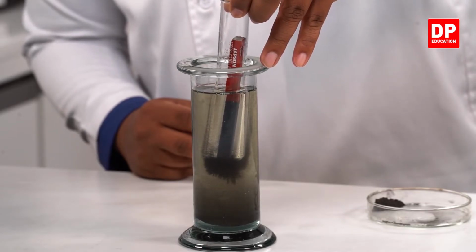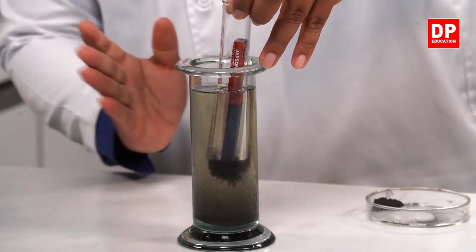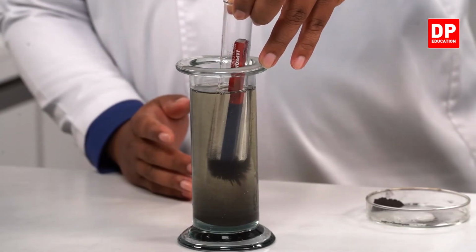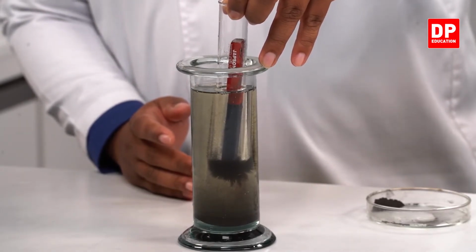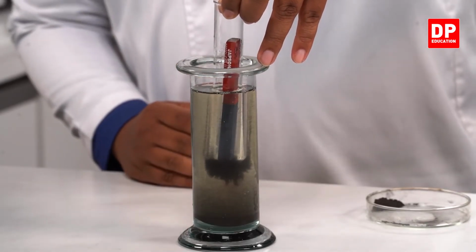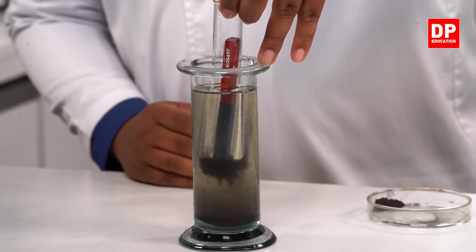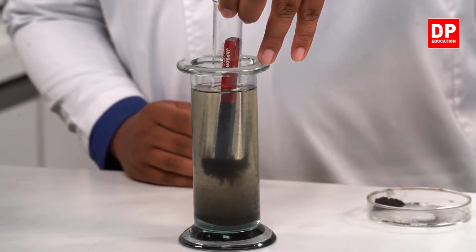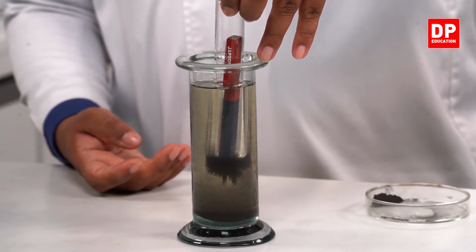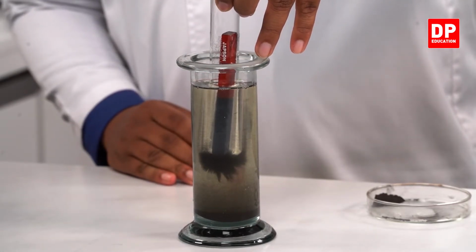The iron powder has arranged all over the magnet in a circular way, not just in length or breadthwise, but we can say that the magnetism spreads in all three dimensions of a magnet.